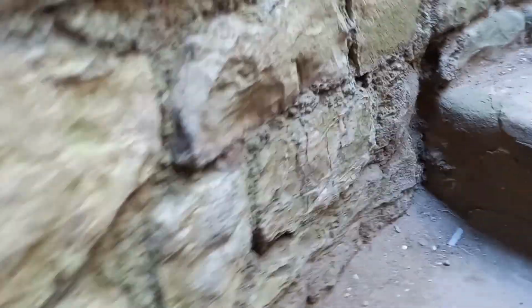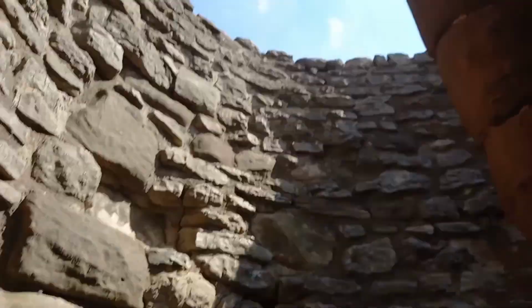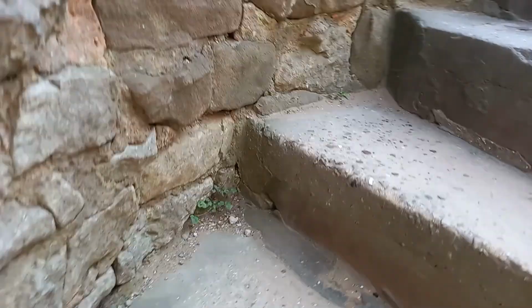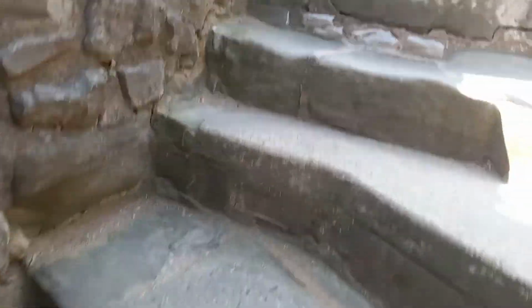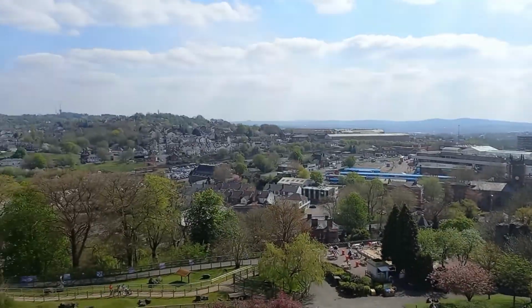Well, this is scary now. I mean, you just stand right on the edge. Oh, there's light. There's light at the end of the stairs. Right to the very top. Very tight castle staircase. Through the bars you can see part of the castle ruin. Where's the views? Hey, and we're at the top of the turret. But it was worth it for this view.